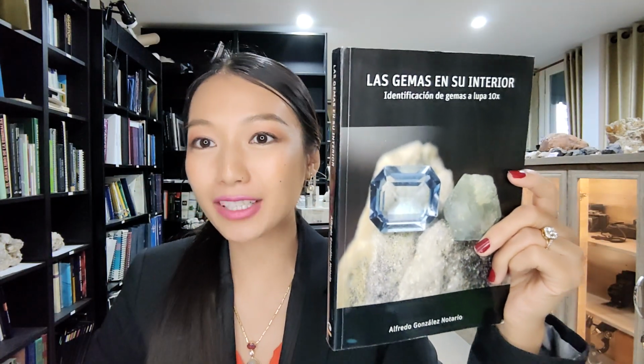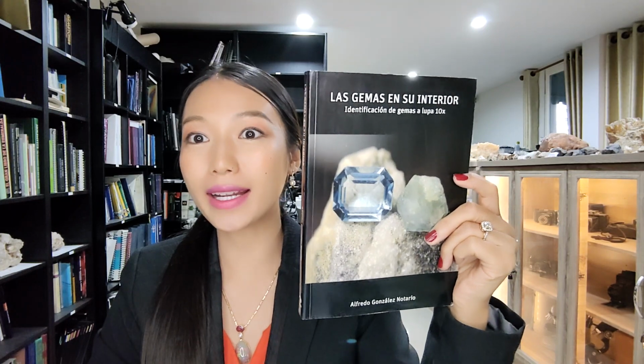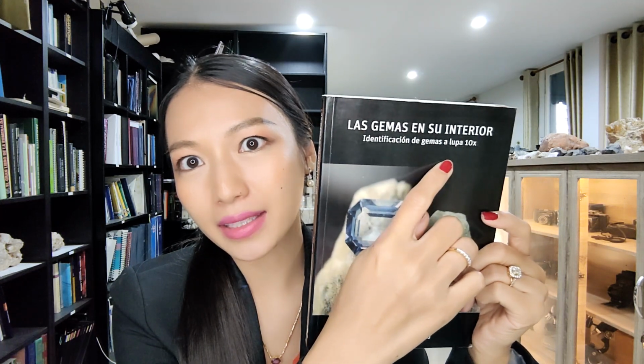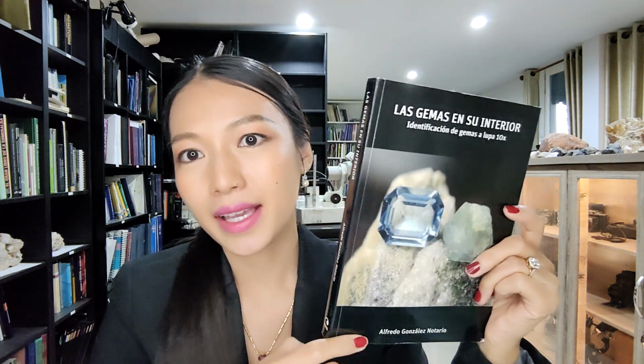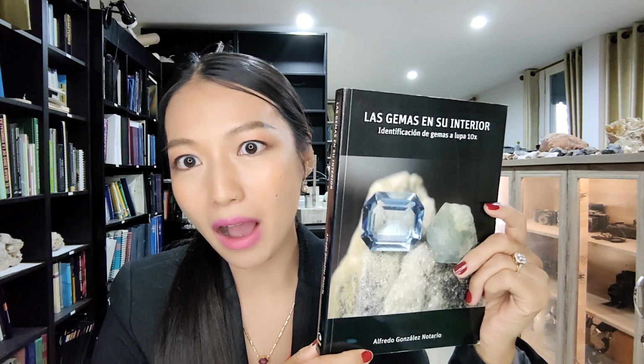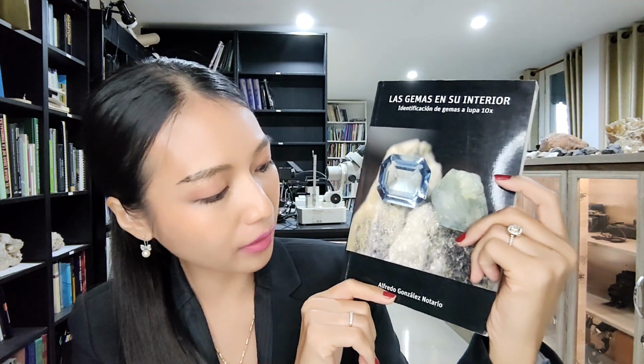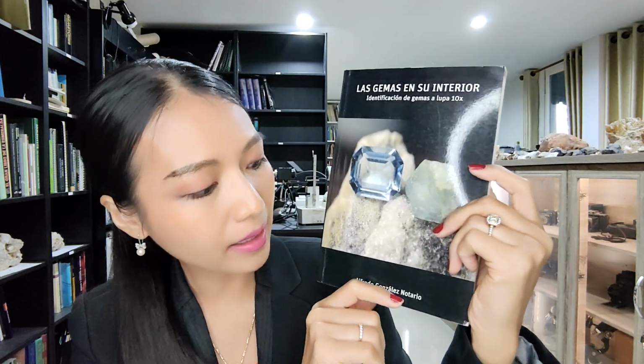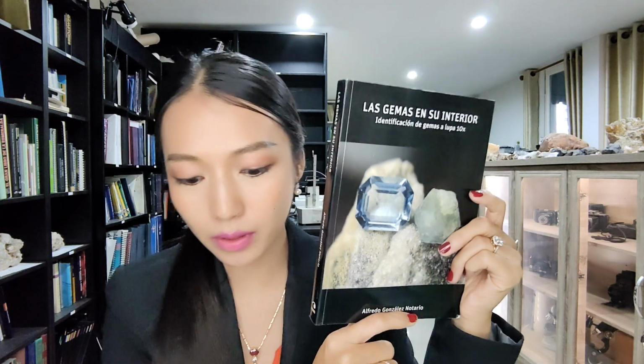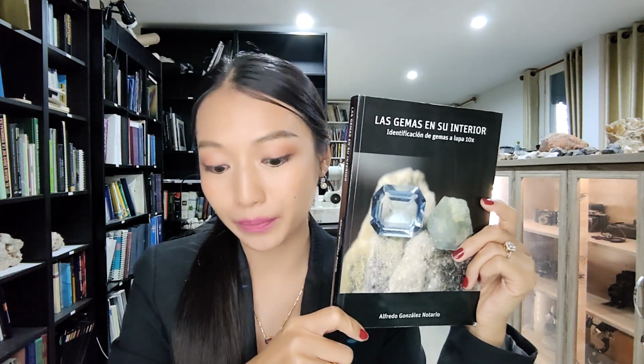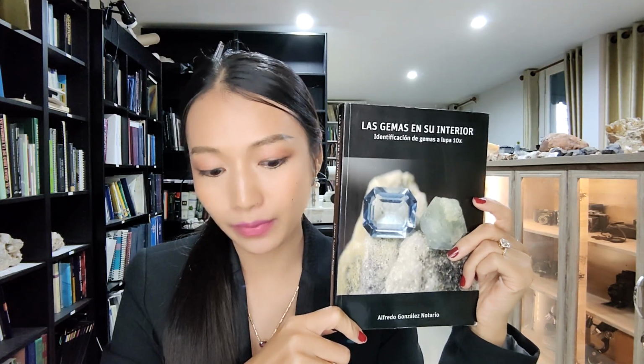5 minutes to choose the best gemology book for you around the world. I recommend this book, book number 230. La Gema en su Interior, Identificación de Gemas con Lupa 10x, in Spanish language by Alfredo González Notario. This book was published in 2007, 16 years ago, and has 227 pages.